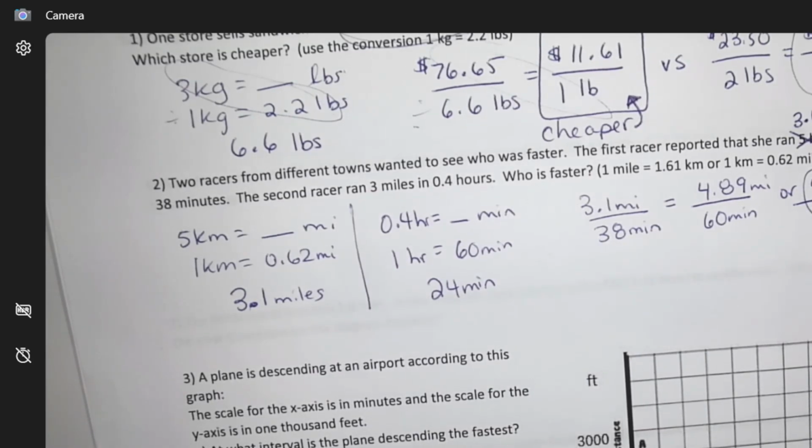If you had done it per minute, you would have got such a weird small decimal number that it would have been hard to even understand. Okay, as a runner, you should know that you probably don't measure your miles and kilometers per minute because you're going to go for a while.